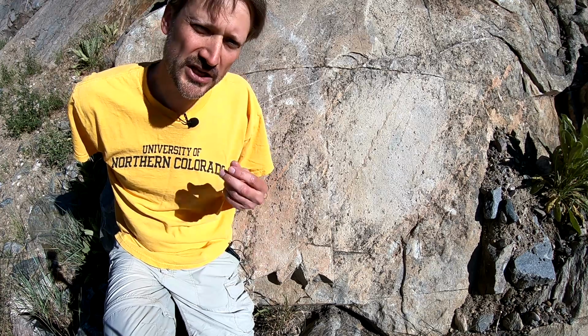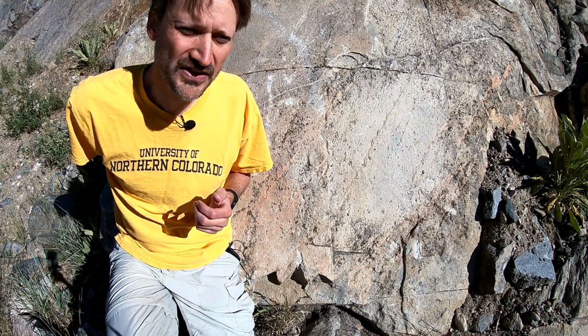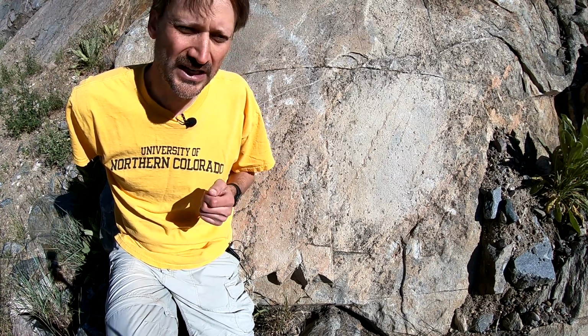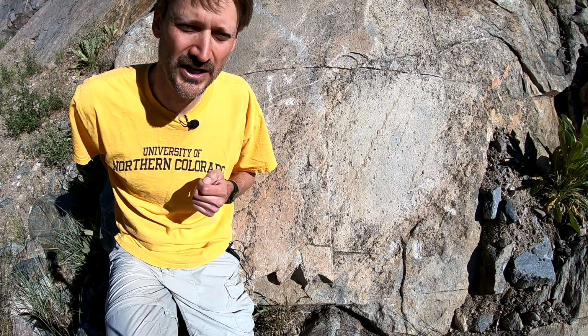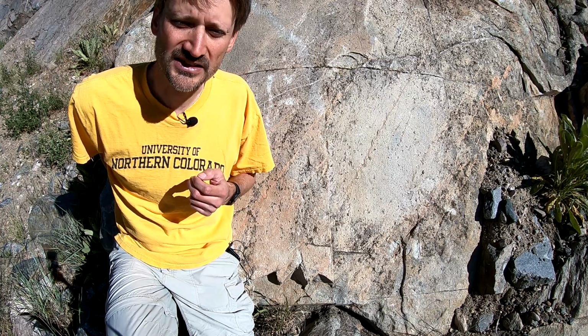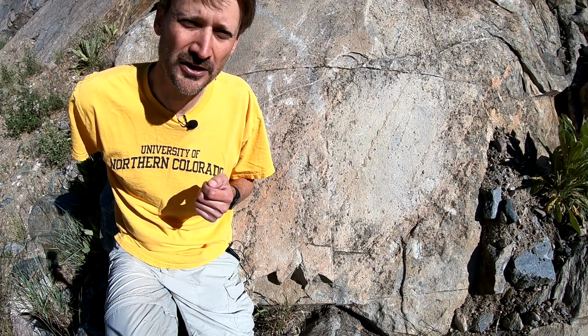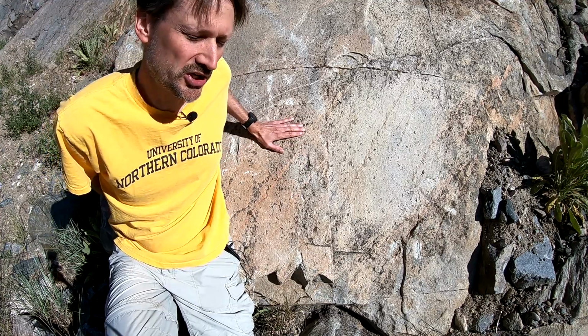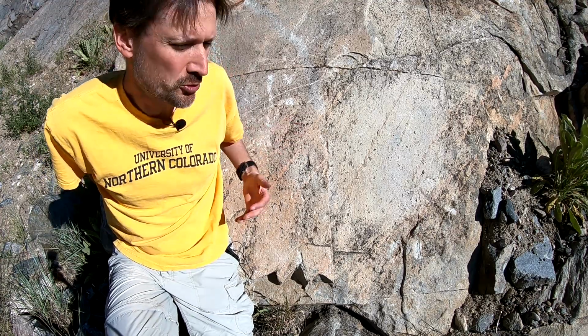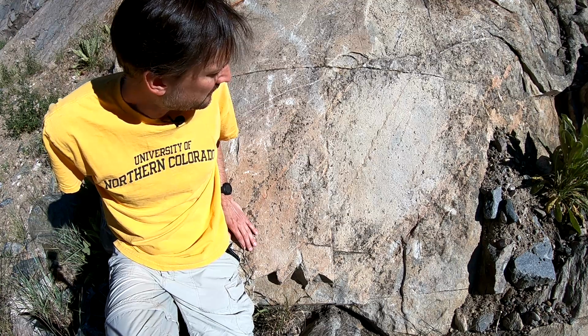And what that deformation does is it can take a rock that has no layering in it and cause a rock to have layering. And in metamorphic rocks that have been deformed, we call that layering foliation. So you can see this is a light-colored igneous rock. So we would call the composition to be felsic.